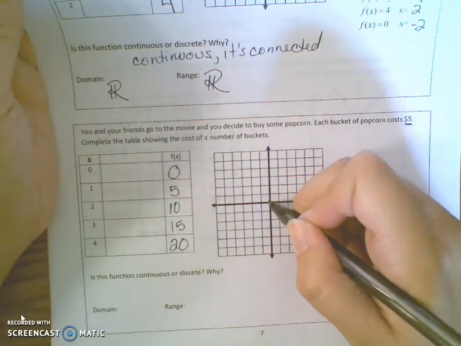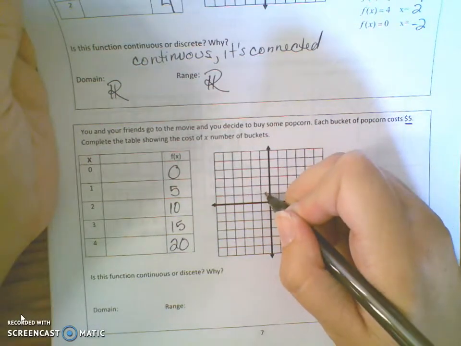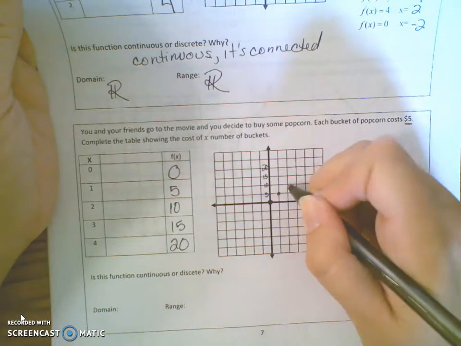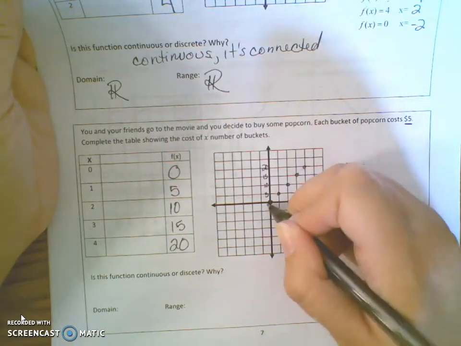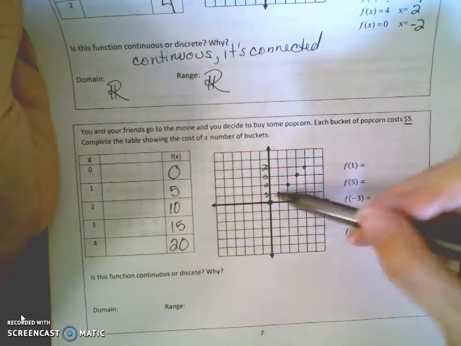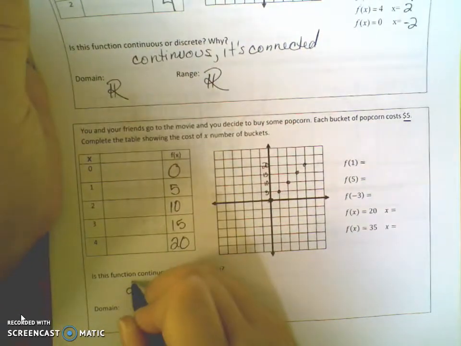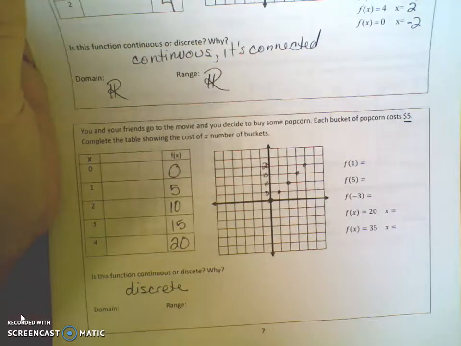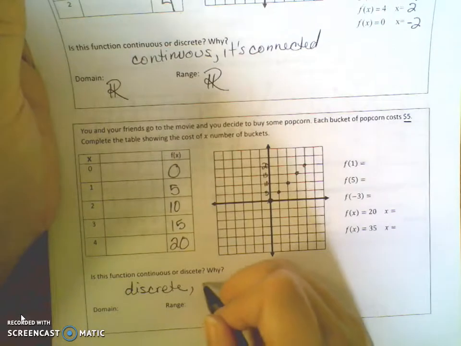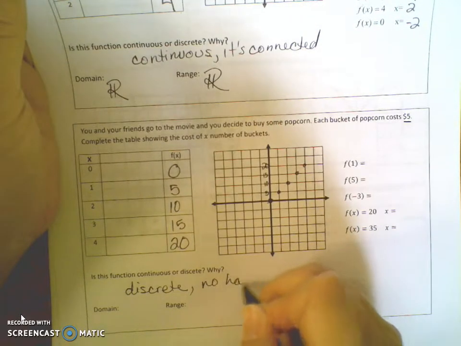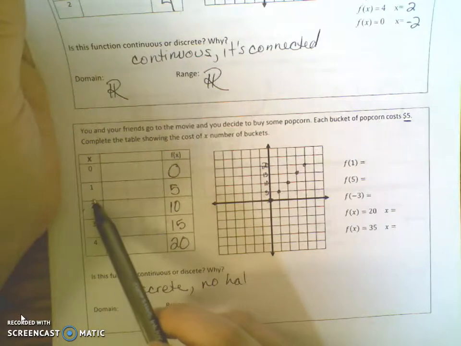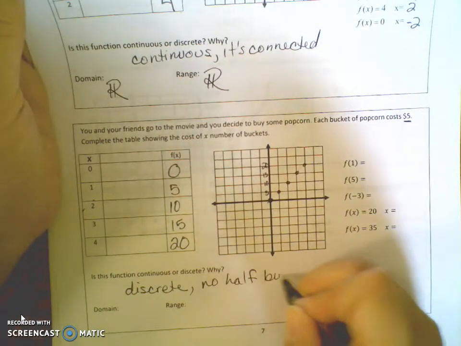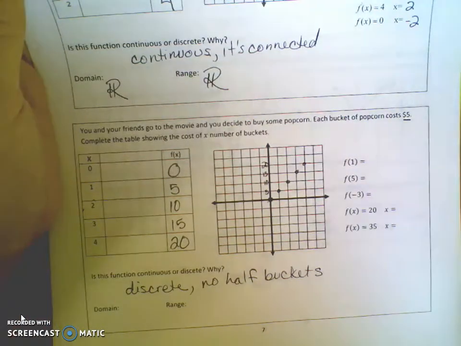So 0, 0. I'm going to make my y values 5, 10, 15, 20, so we can fit this on here. And I'm going to leave it points. I'm going to come down here first, and I'm going to say that this is a discrete function. And the reason that it's a discrete function is because I'm not buying half buckets of popcorn. We're not going to buy like 1.5 buckets of popcorn for $7.50. So no half buckets, no fractions, no decimals in there.